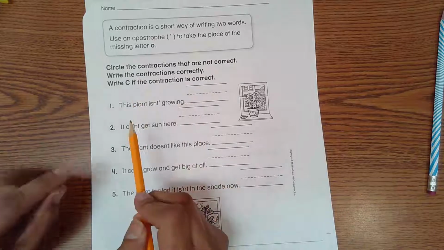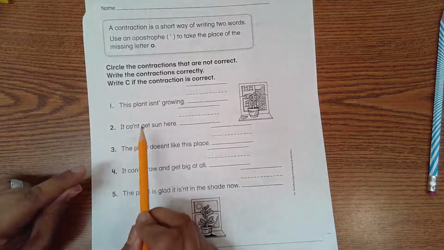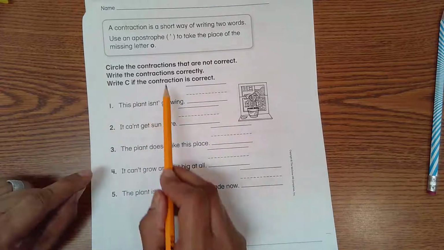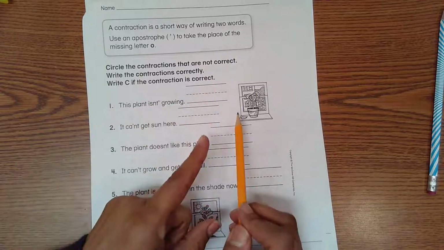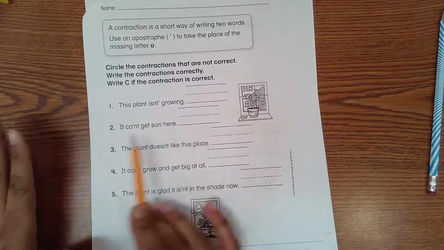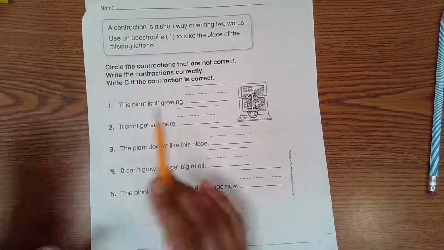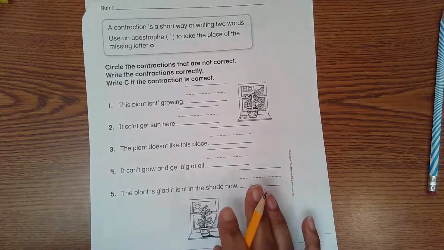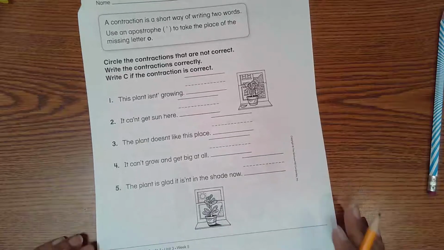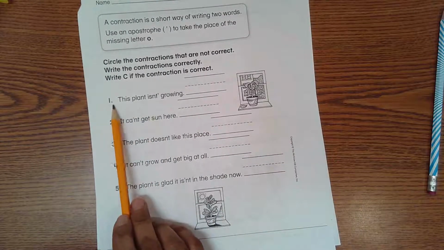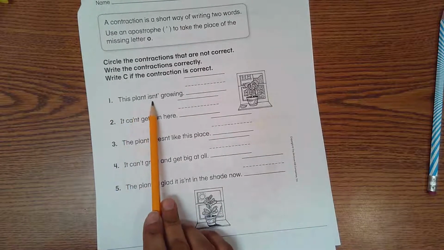So I'm going to circle the contraction that is not written right, which is wrong. I'm going to circle it and then write it the right way. If it's correct, I'm just going to write the letter C. That means this sentence is written correctly and I don't need to change or fix anything. Let's start. Number 1, this plant isn't growing.